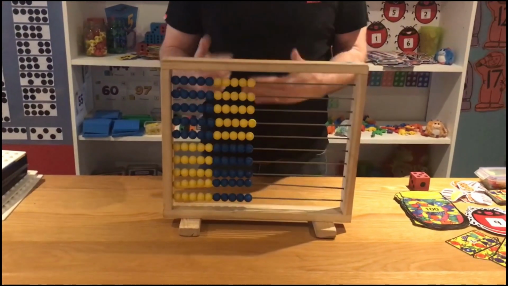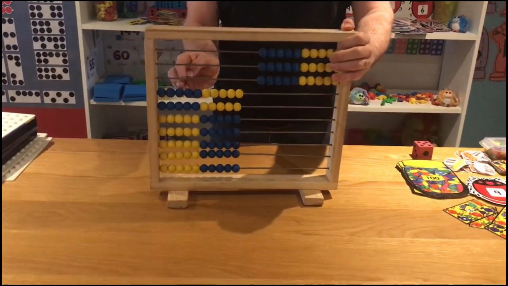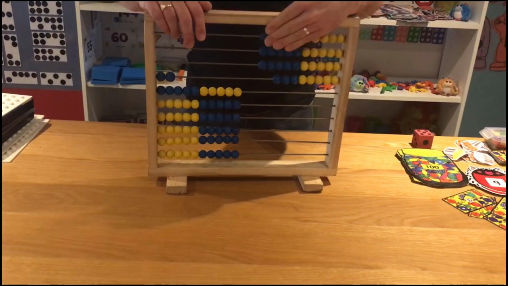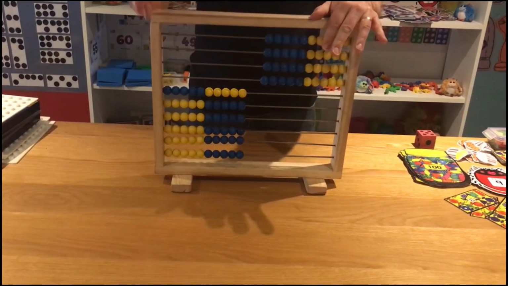So I've got quite a lot of scope with this. I can create any random number now. I'm going to randomly throw some counters over there. What number have I got? I've got the number 38, 3 tens and 8 ones. I'm going to add that to 2, and that gets me to 40.